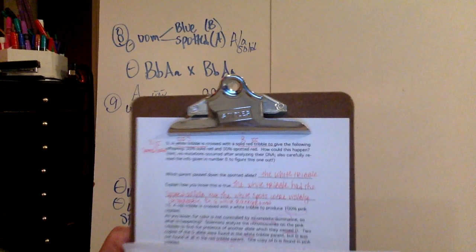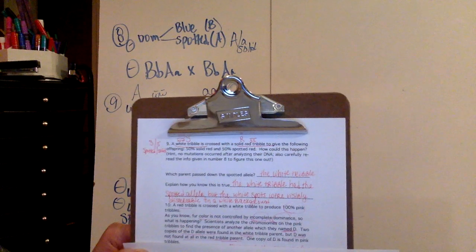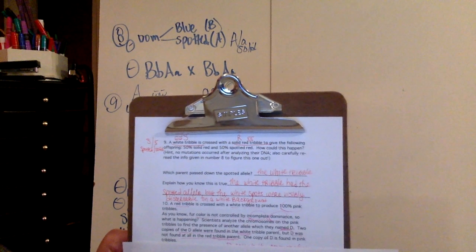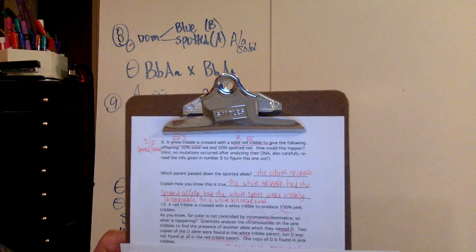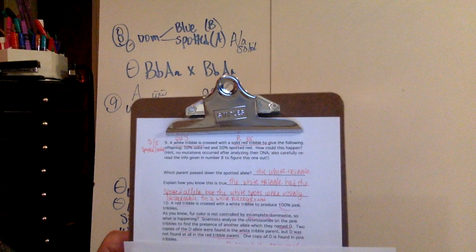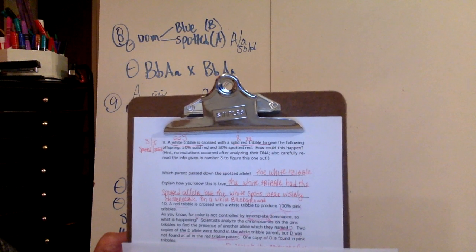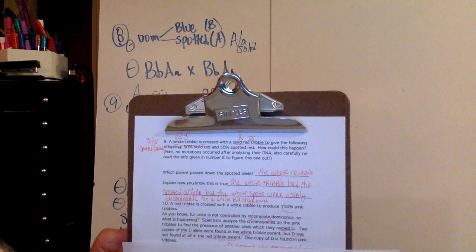As you know, fur color is not controlled by incomplete dominance. So what is happening? Scientists analyze the chromosomes on the pink tribbles to find the presence of another allele, which they named capital D. Two copies of the capital D allele were found in the white tribble parent, but capital D was not found at all in the red tribble parent.